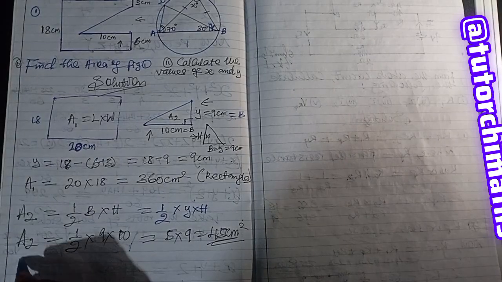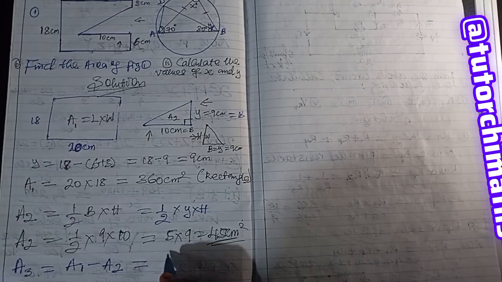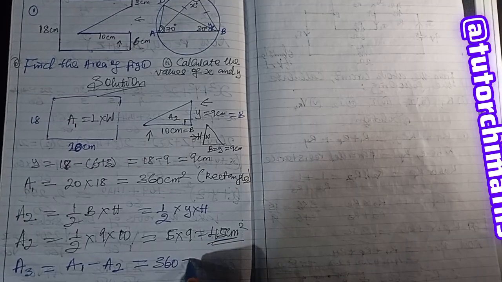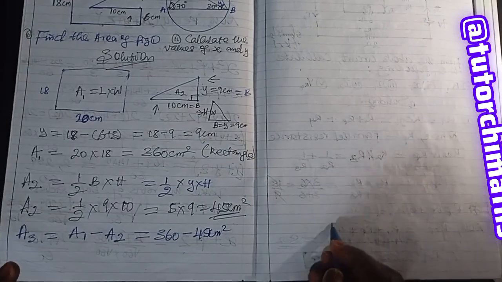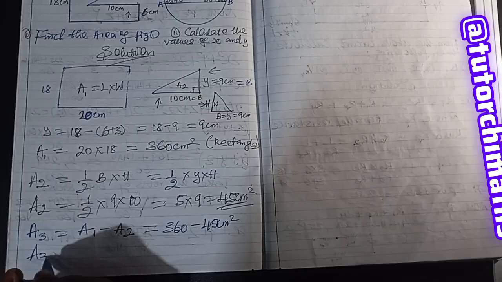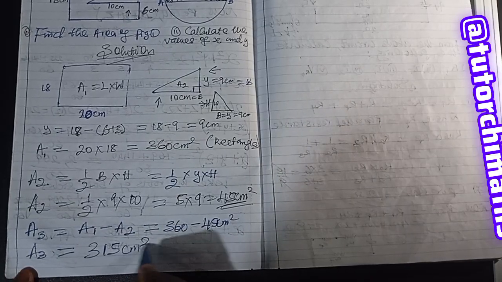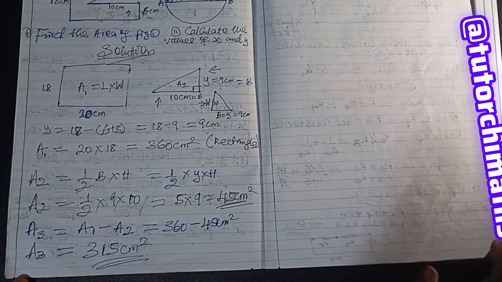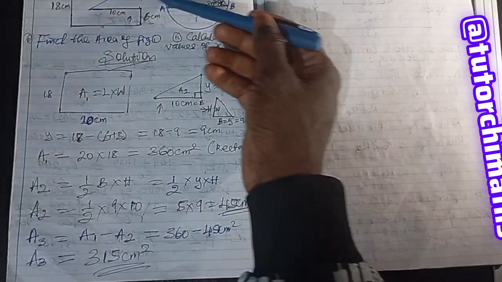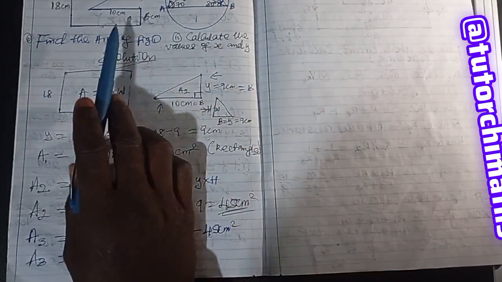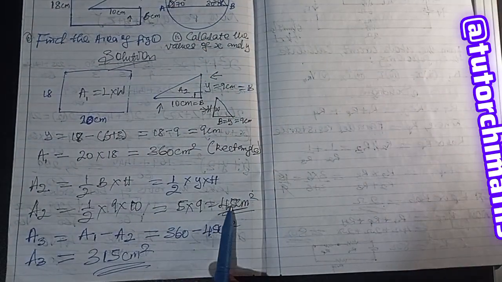Now area 3 is equal to area 1 minus area 2, which will give us 360 minus 45 cm square. So the area of this figure, A3, is equal to 315 cm square. Alright, so that is the value for the area of this. Remember what I said: if you are viewing through this opening, this will be your base, and if you are viewing through this opening, here will be your height. So anyhow, you still have 45 cm square.